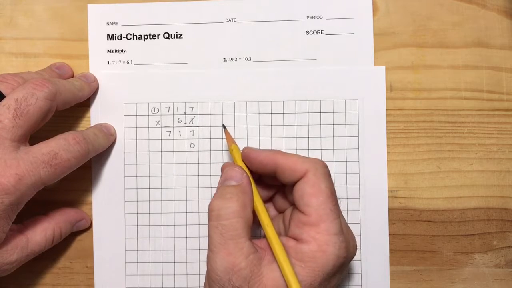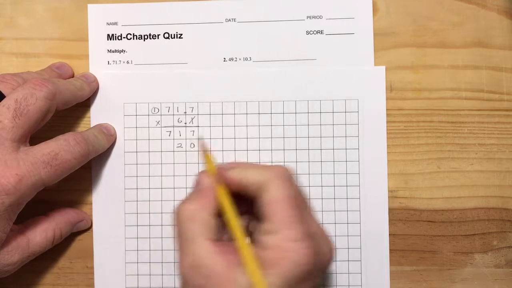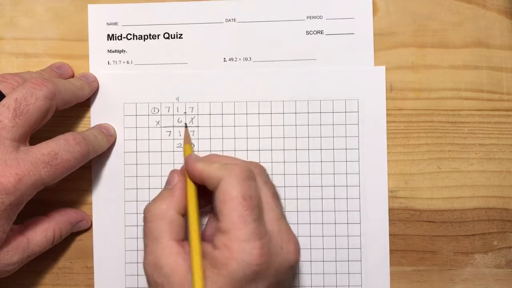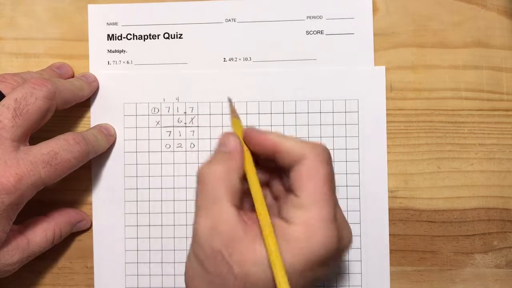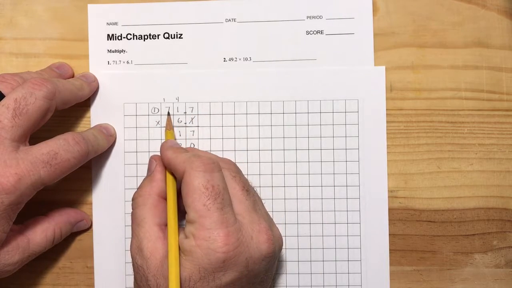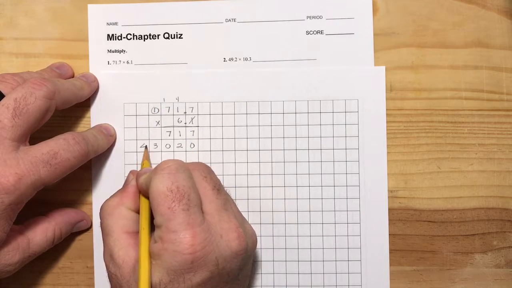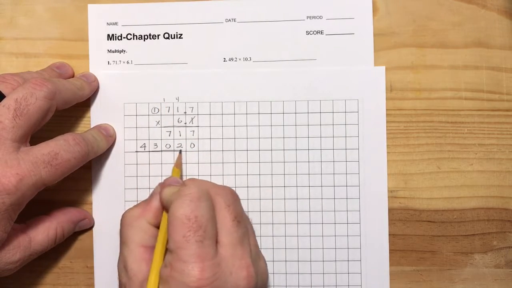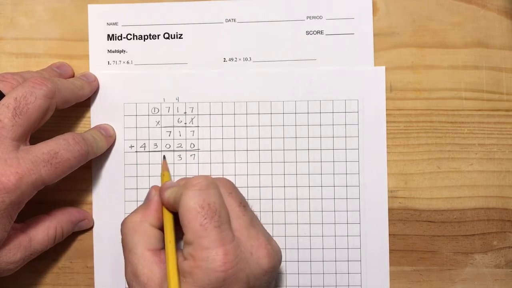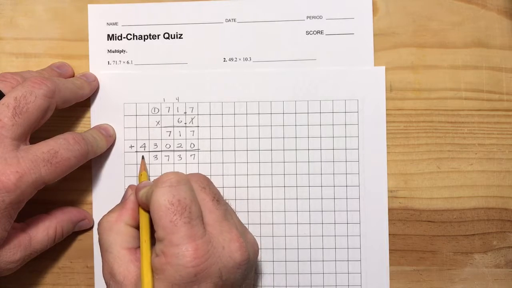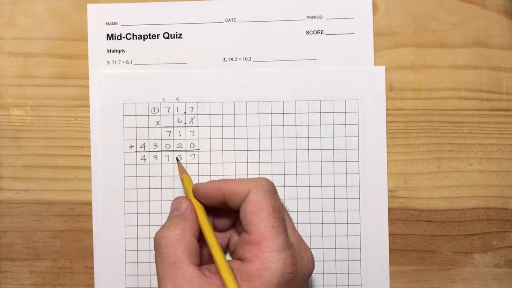So I'm going to use my placeholder 0. 6 times 7 is 42. Carry my 4. 6 times 1 is 6, plus 4 is 10. Carry my 1. 6 times 7 is 42 again, plus 1 is 43. And now we're going to add and I get 437.